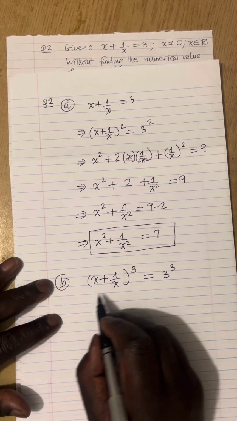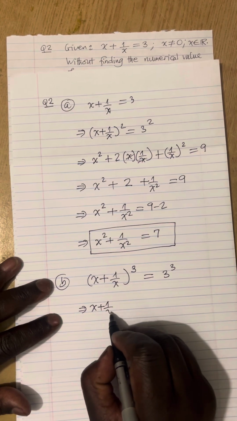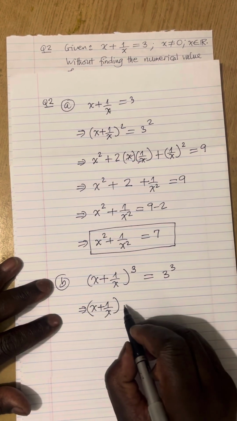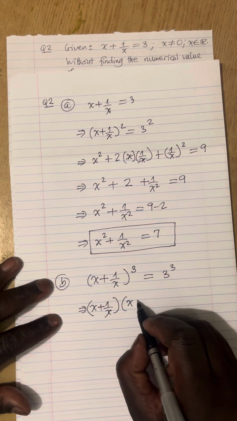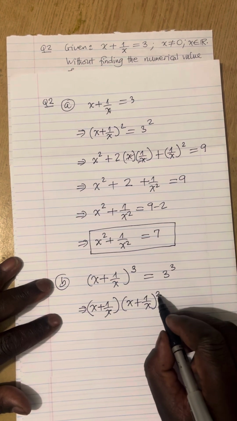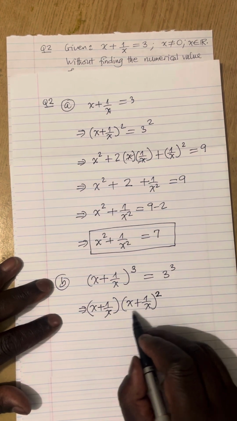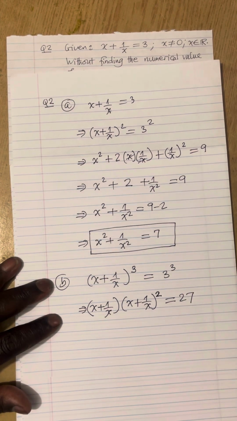And cubing this, be careful, x plus 1 over x in one bracket. The other bracket must contain x plus 1 over x. Everybody must be squared. In other words, square the whole of this expression is equal to 27 when you cube 3.